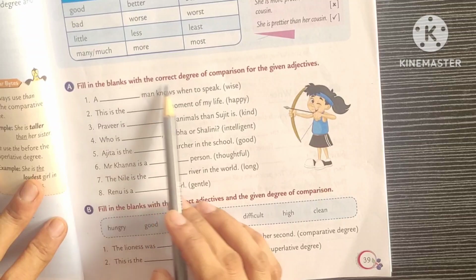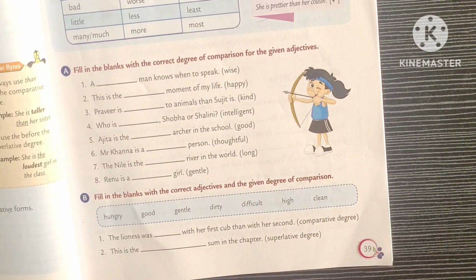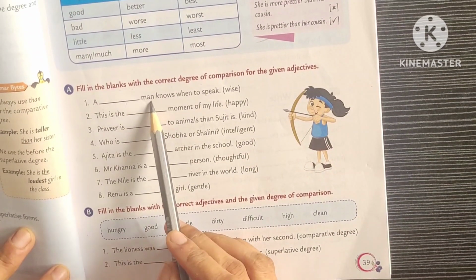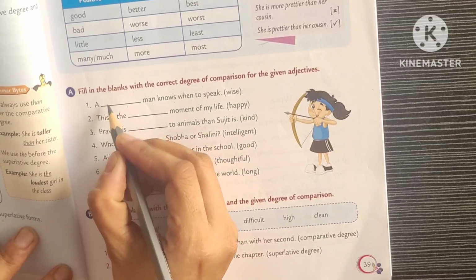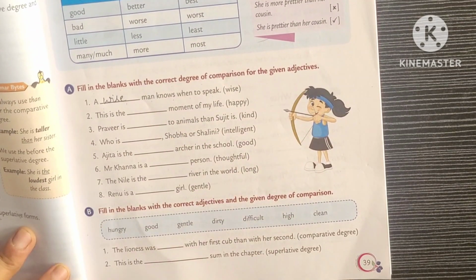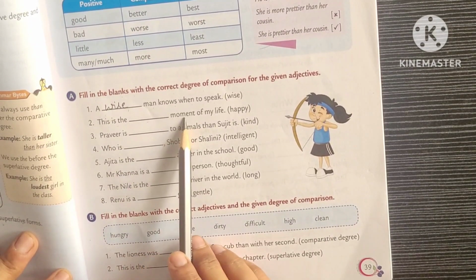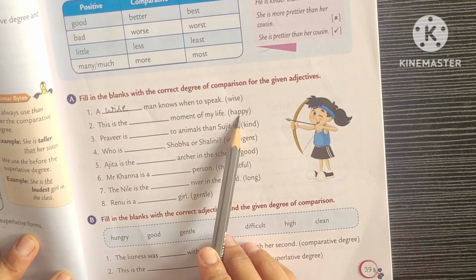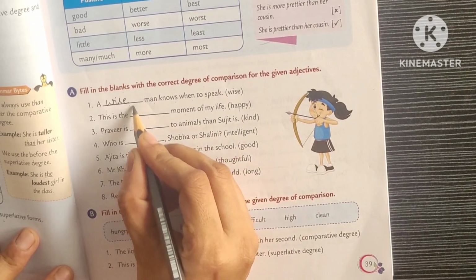Fill in the blanks with the correct degree of comparison for the given adjectives. A dash man knows when to speak. Voice. So there is no comparison here. So directly we write voice. Okay. This is the dash moment of my life. Happy. So happiest.